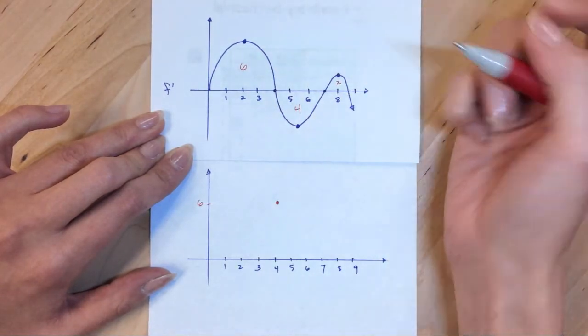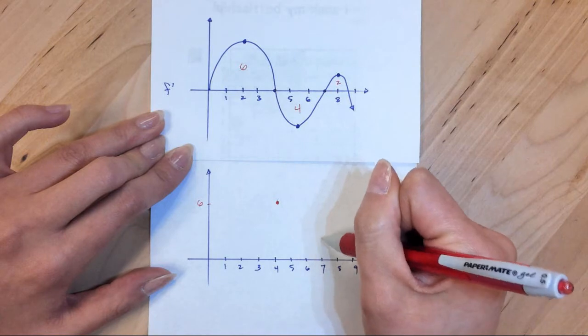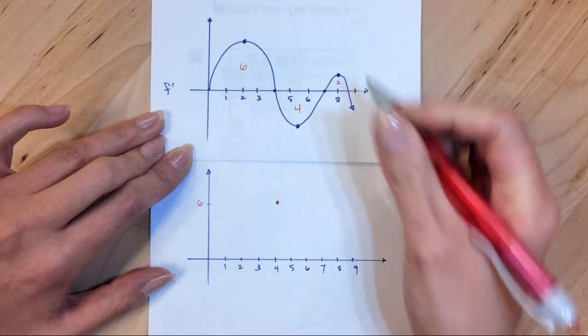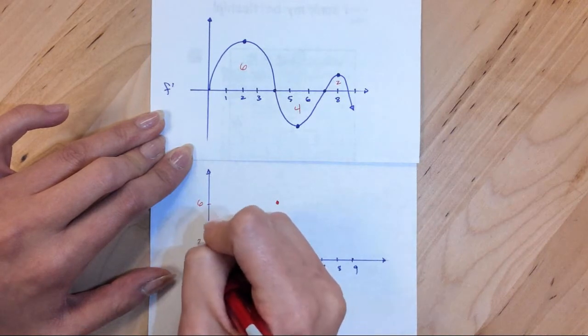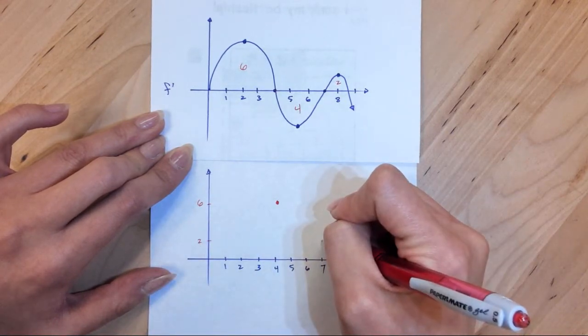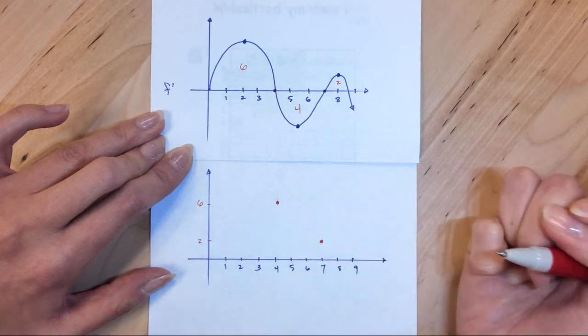At 7, I have a min. Where exactly is my min? Is it under here? Is it over? Okay, it is 6 minus 4, which is 2. 2 is like here. So here's 2. So (7, 2). That is my min.